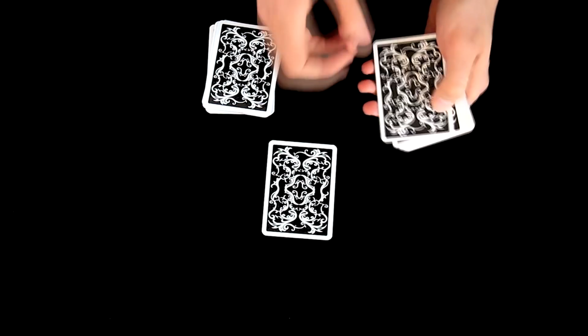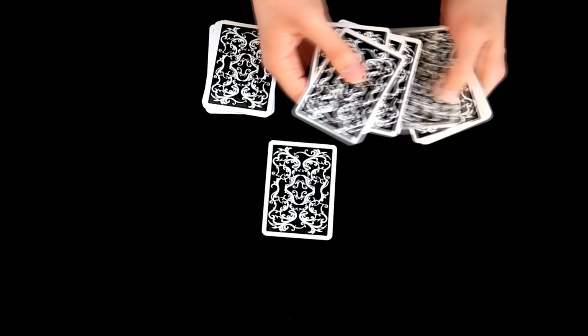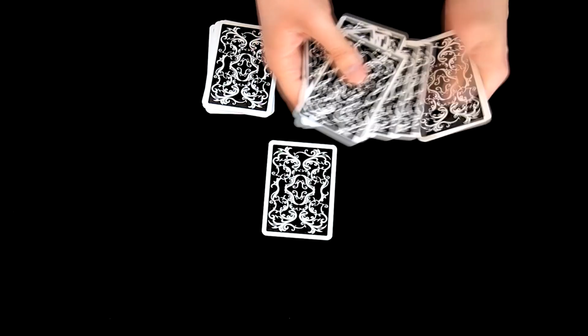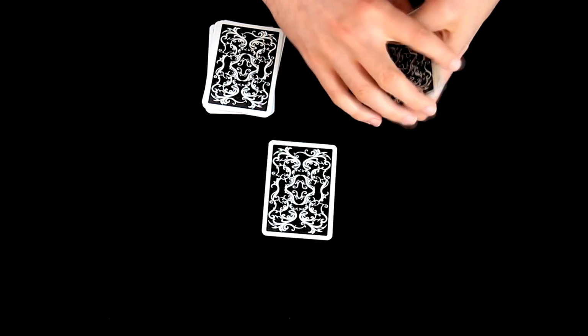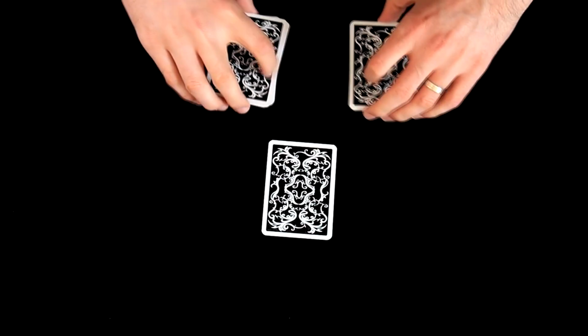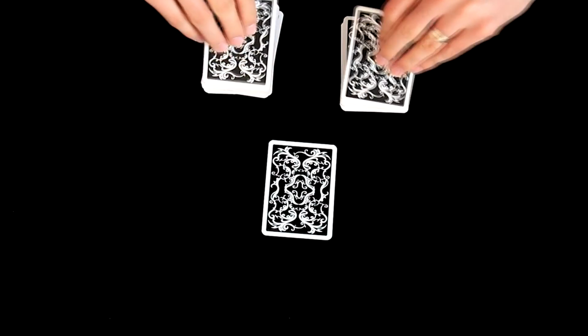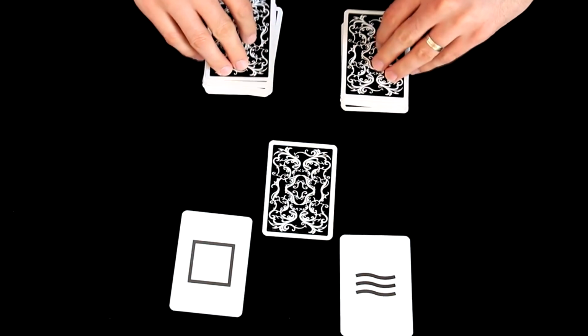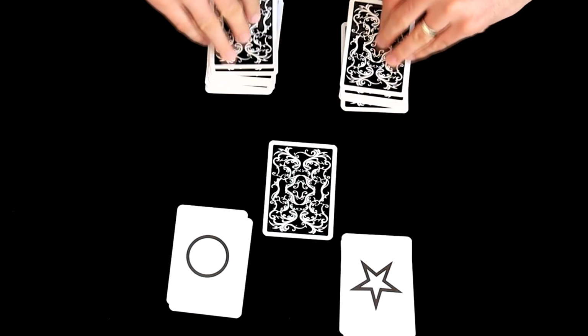You can't do the same with this card, so if you want to count them in front of the spectator, you have to count them like this and then place it on the table. Now everything is done, everything is ready. You will just search for matching symbols like this.